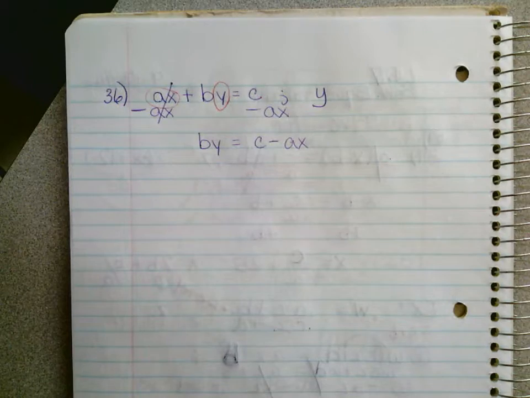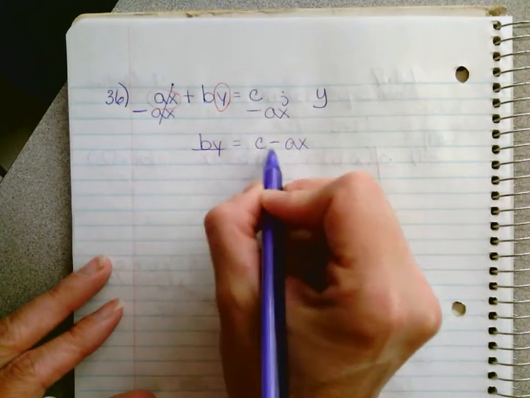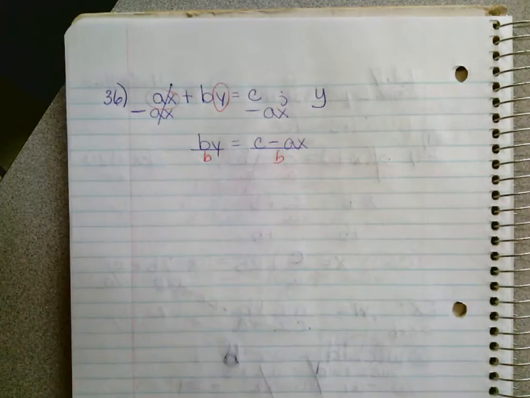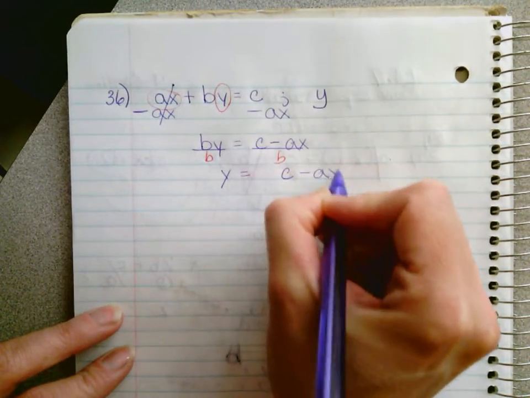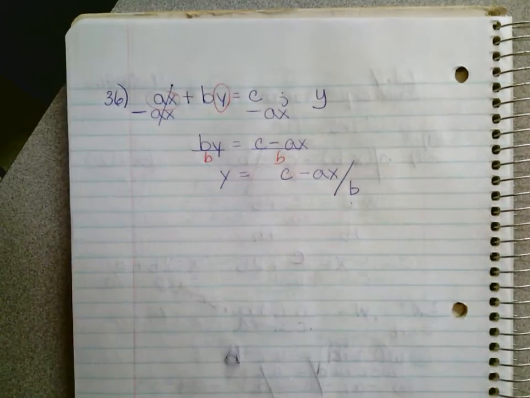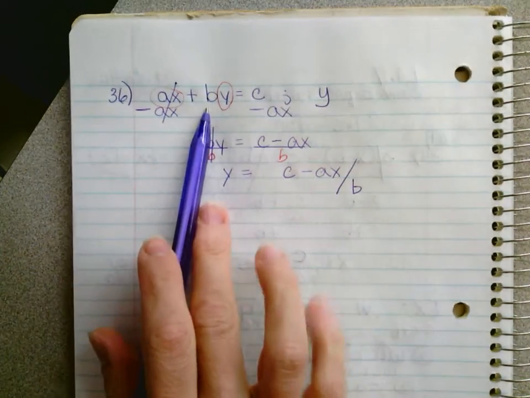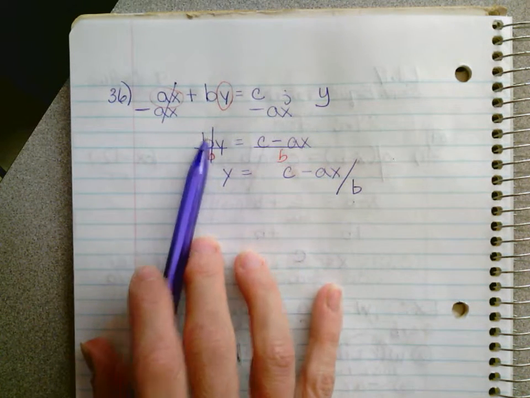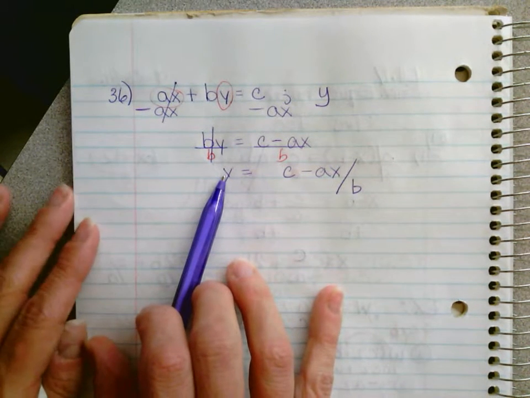Dividing by B would now lead you to your isolated Y. Okay, there's your answer. By isolating BY, and then dividing by B, we were able to get here. That's 36.